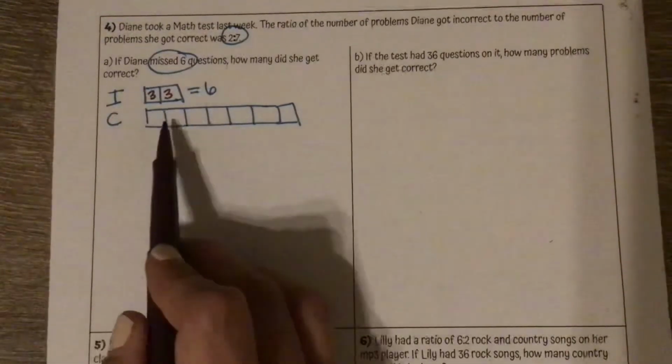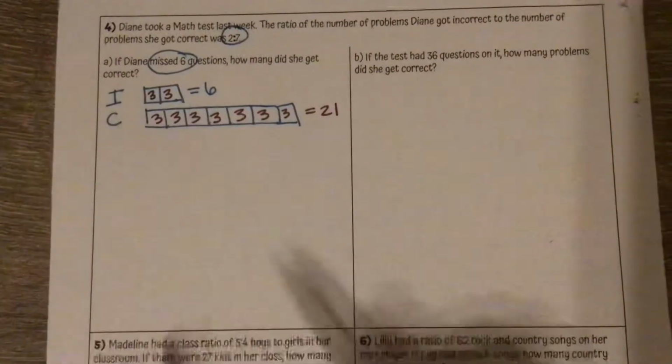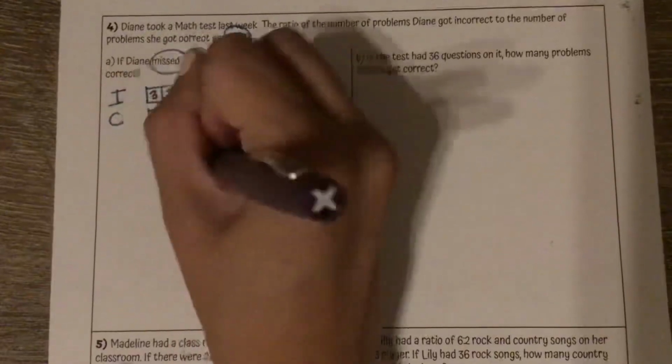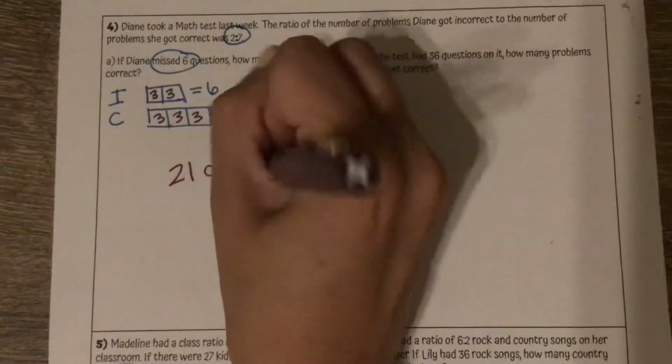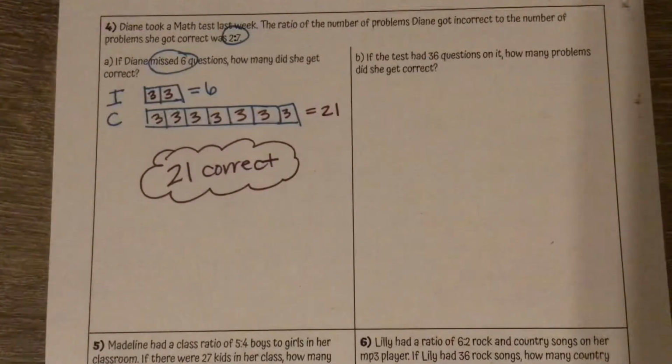So if we have 2 boxes that equals 6, that means each box has to represent 3. So if each box represents 3, I can transfer that down here. 3, 6, 9, 12, 15, 18, 21. So what that tells me is the number that she got correct was 21. So an alternate way to solve.